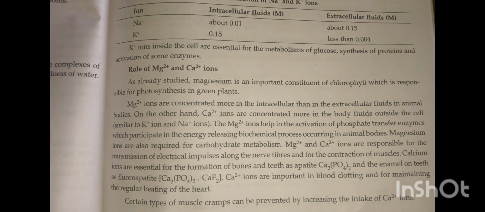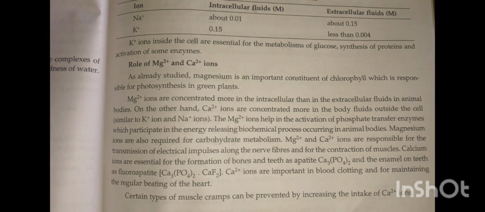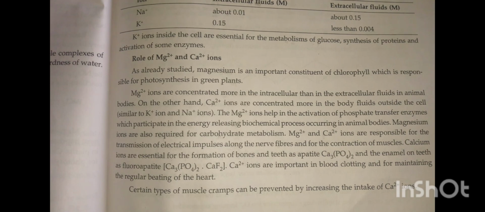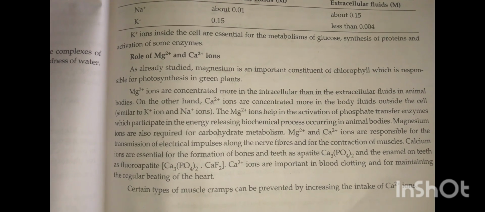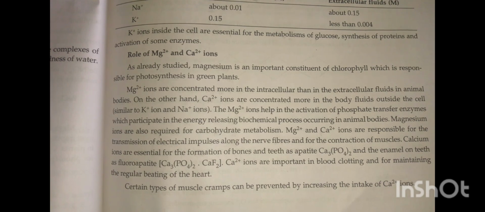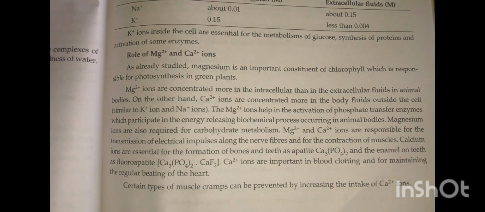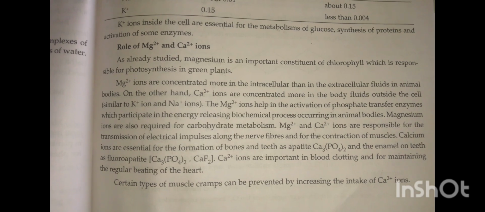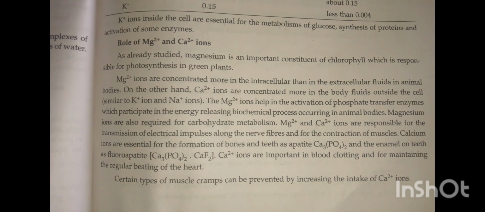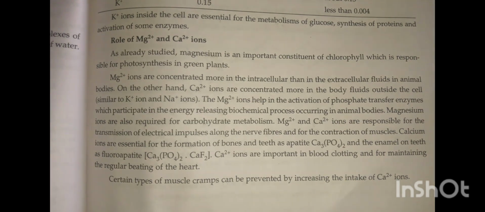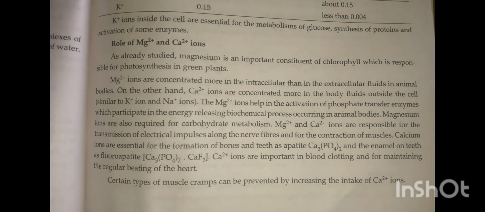Magnesium ions are also required for carbohydrate metabolism. Mg2+ and Ca2+ are responsible for the transmission of electrical impulses along the nerve fibers and for the contraction of muscles. Calcium ions are essential for the formation of bones and teeth as apatite and the enamel on teeth as fluoroapatite. Ca2+ ions are important in blood clotting and for maintaining the regular beating of the heart. Certain types of muscle cramps are prevented by increasing the intake of Ca2+ ions.